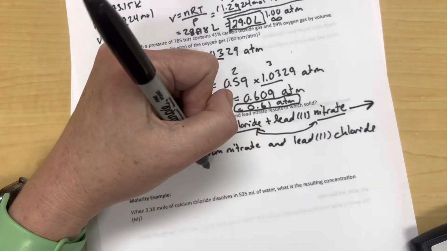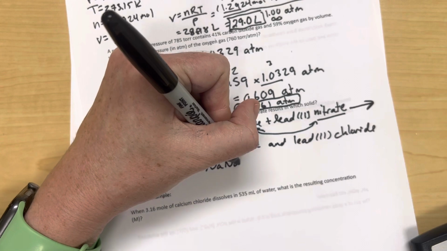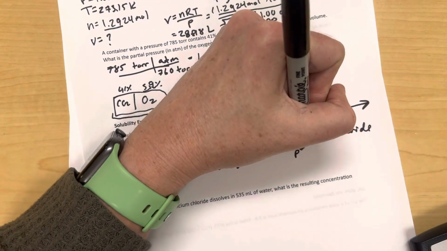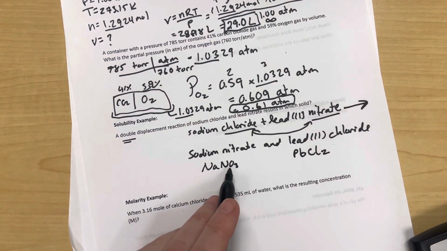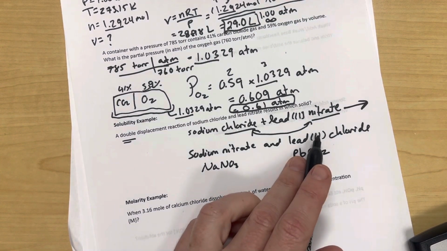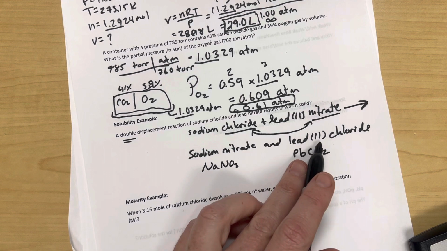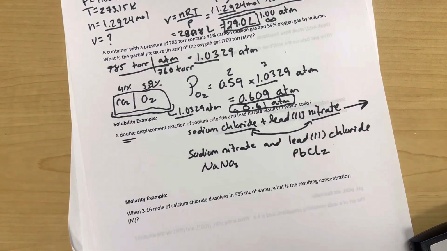Well, sodium nitrate is NaNO3, and lead 2 chloride is PbCl2. Remember, sodium's got a 1+ charge, nitrate's got a -1. If lead has a 2+ charge, which it does in lead 2, you need 2 chlorides to cancel that out.